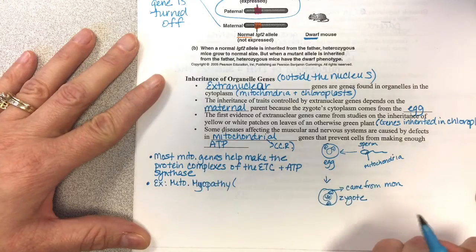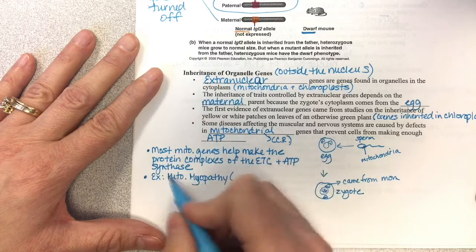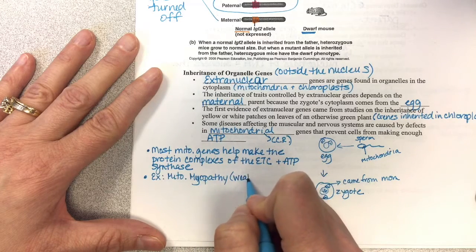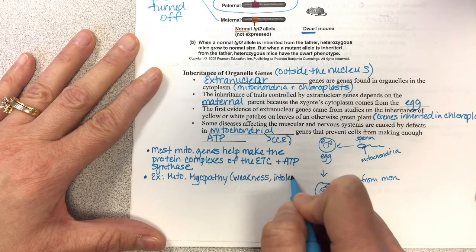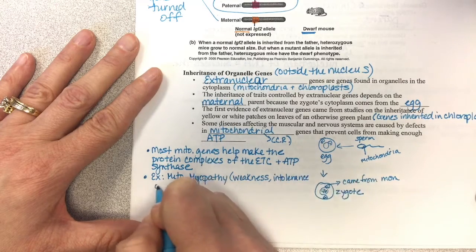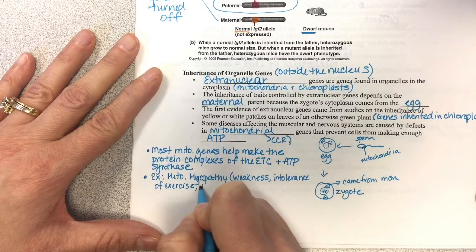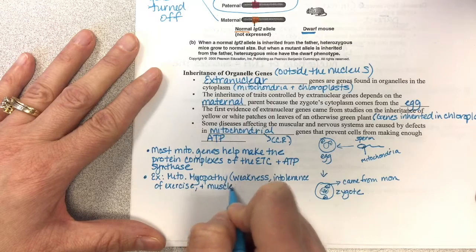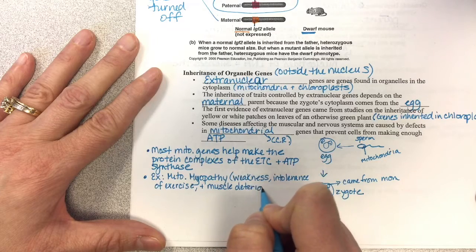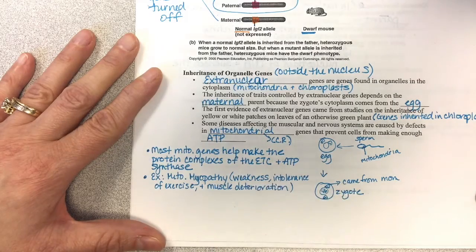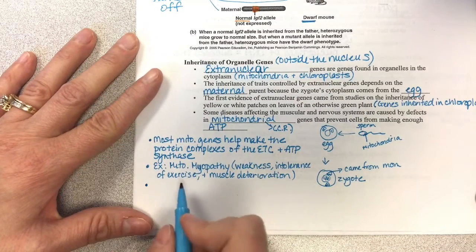Let me give you some examples of characteristics. If they're not making enough ATP because of a mutation, they have muscle weakness, maybe some intolerance of exercise because of the lack of ATP for energy, and they can also have some muscle deterioration.